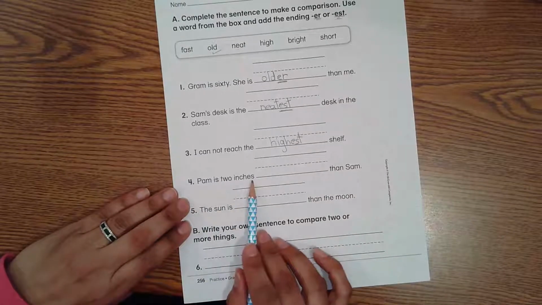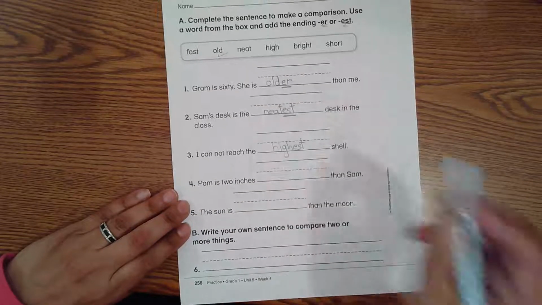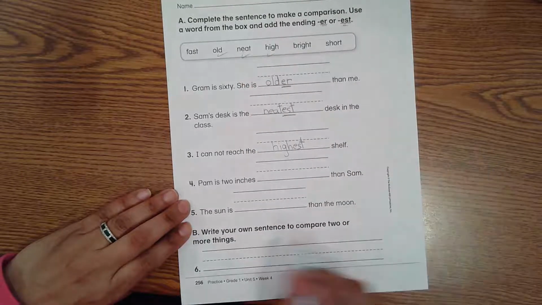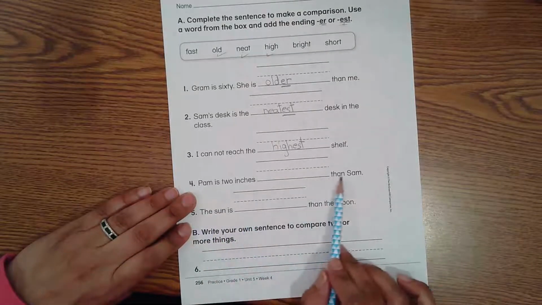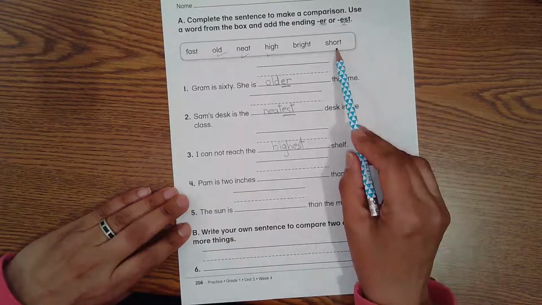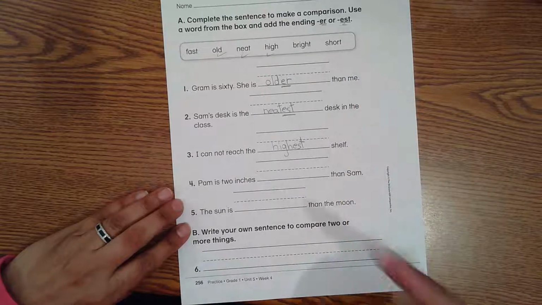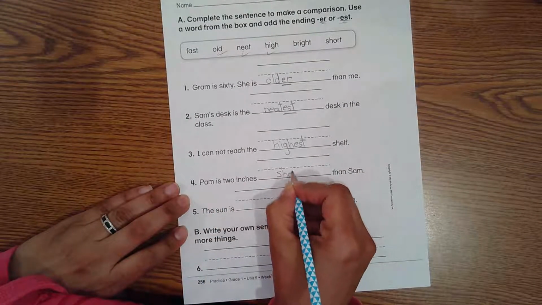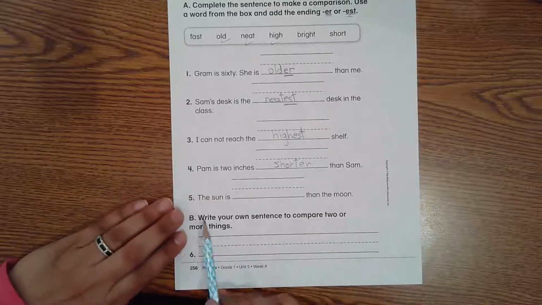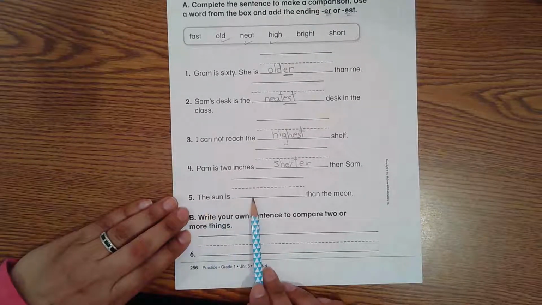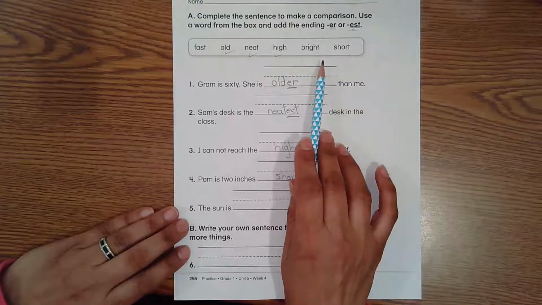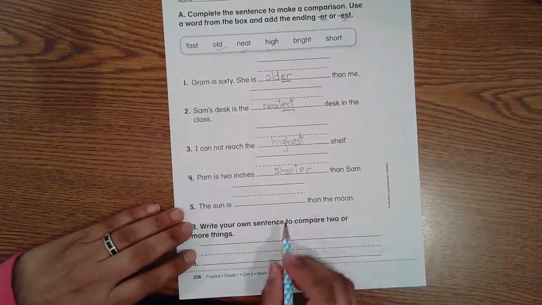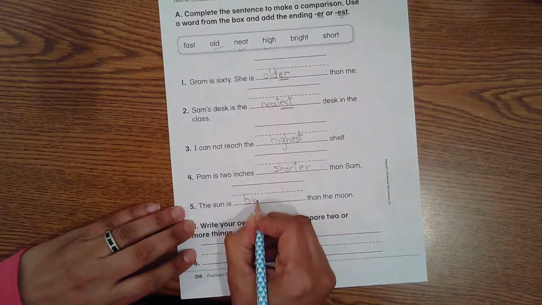Okay, Pam is 2 inches blank than Sam. So we used neat, we used high. So Pam is 2 inches blank than Sam. We can say shorter, because it's 2. So Pam is 2 inches shorter than Sam. Number 5, the sun is blank than the moon. So the sun is brighter. I'm comparing two things, the moon and the sun. So the sun is brighter than the moon. I'm going to use the word brighter.